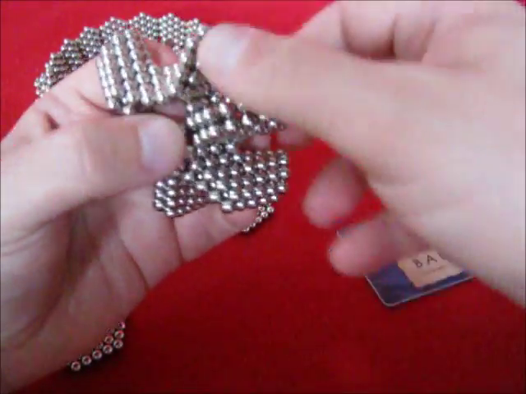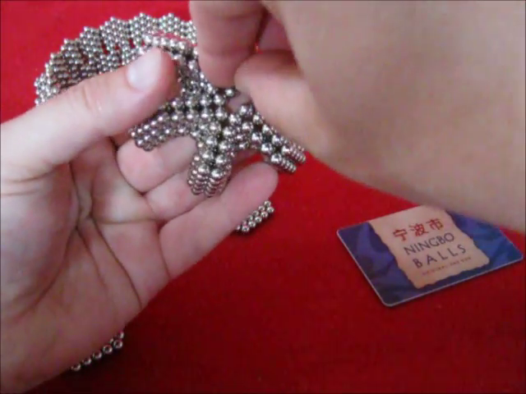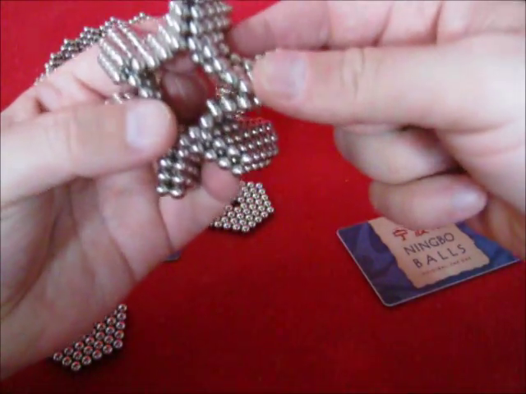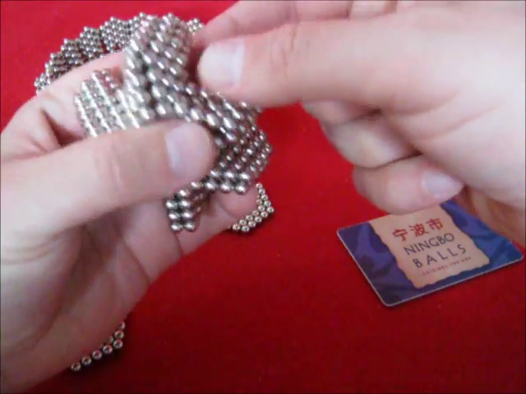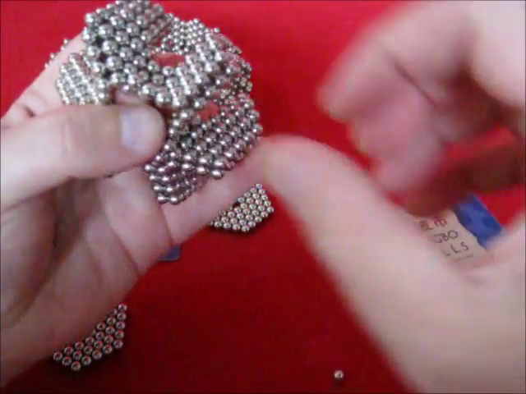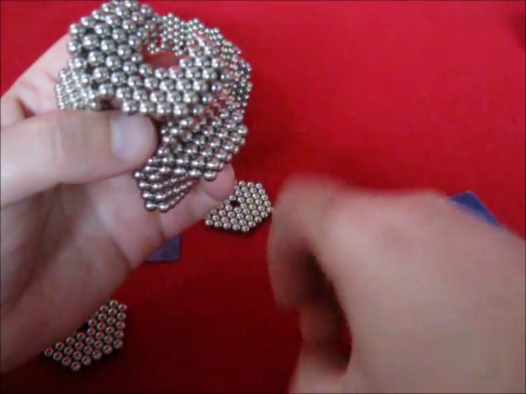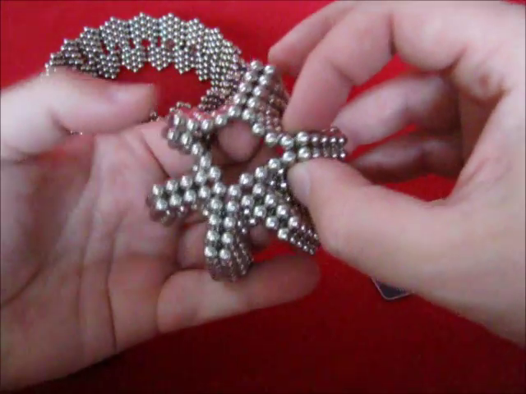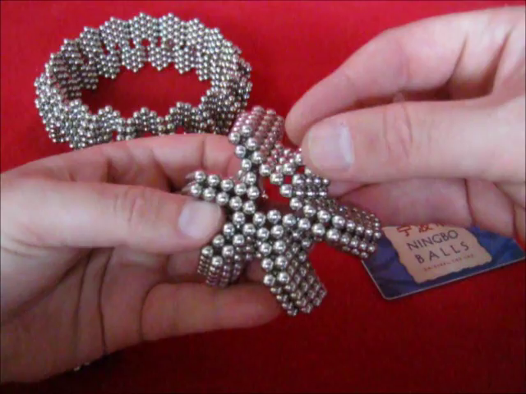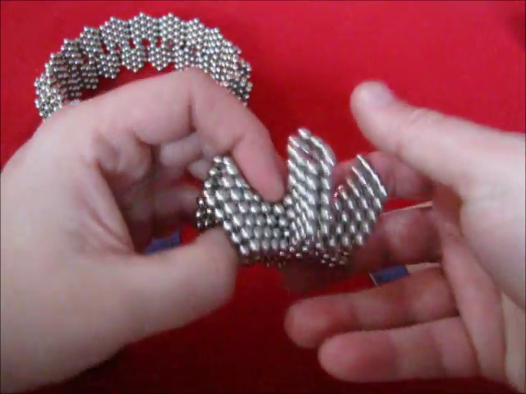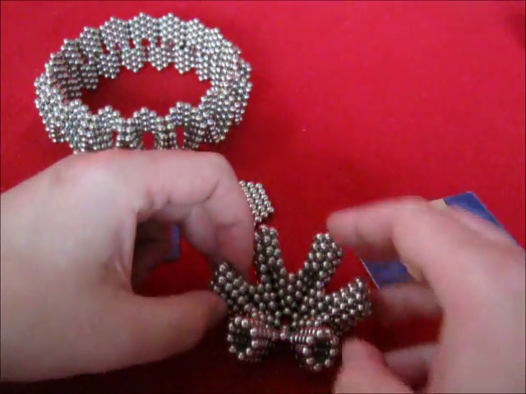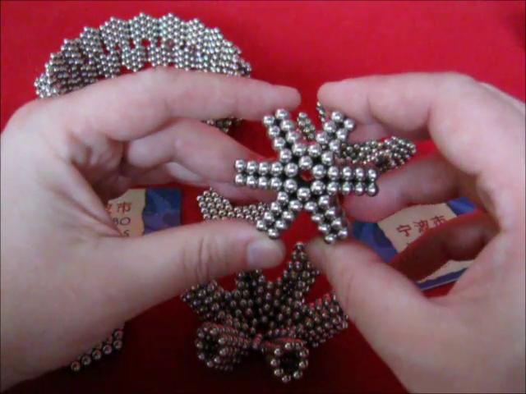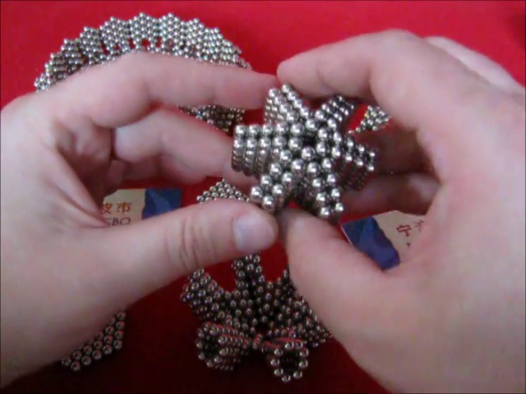Should still be fixable. Now we can still join this together, so you get a nice one like this, which can also be turned into this, but this is quite difficult to make, so let's skip that.